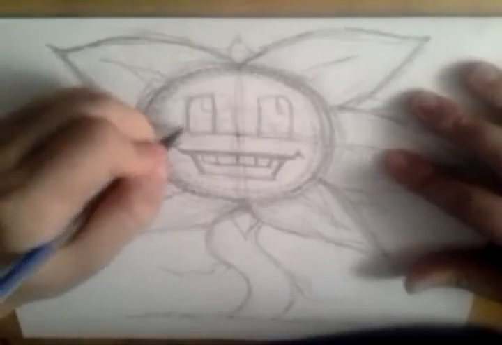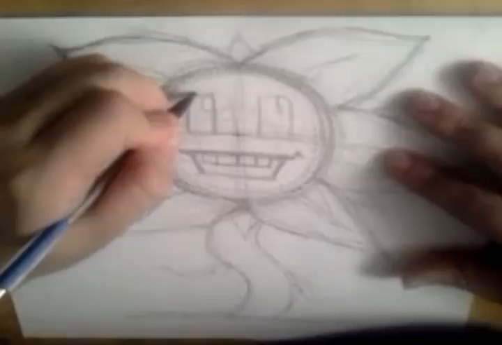And as we get closer to these sections, we're going to be making these a little smaller.